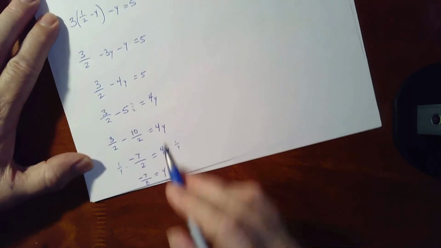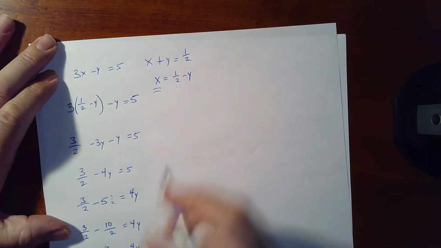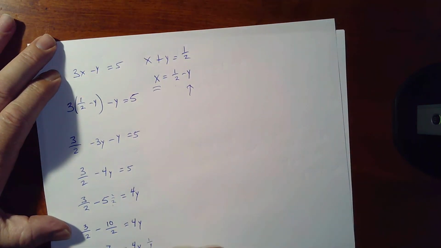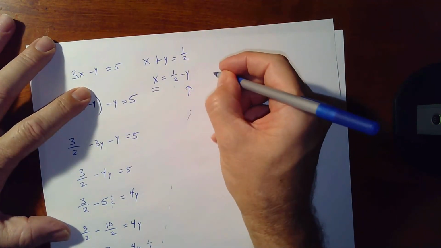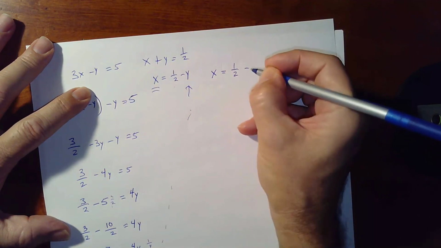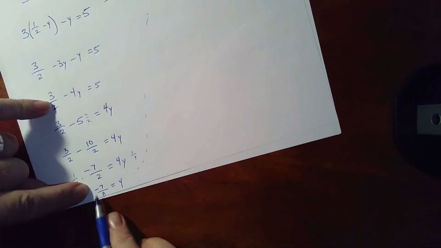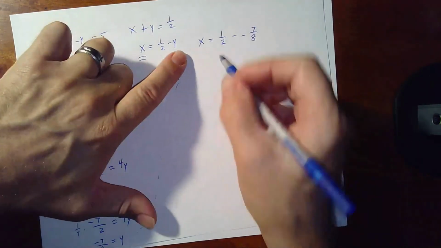Okay, so we have y. Let's come up here and figure out what x is. So y equals negative 7/8, so plug that in right there. Now we're going to plug in that negative 7/8. So x equals 1/2 minus negative 7/8, because there was a minus 7/8 down here. There's a minus here, so minus minus. We're just plugging that in.